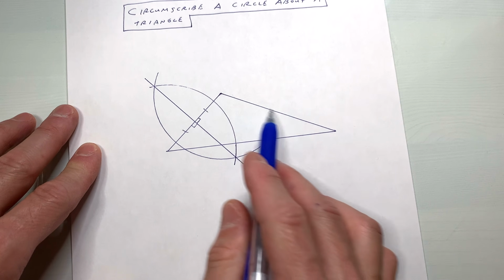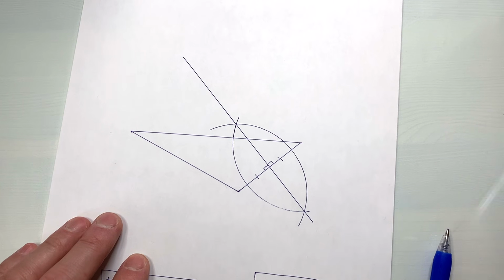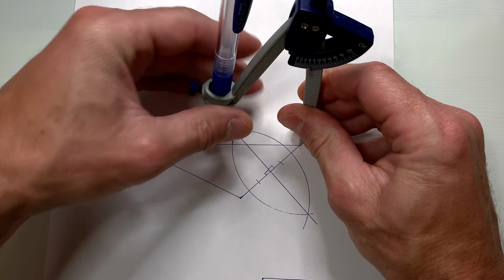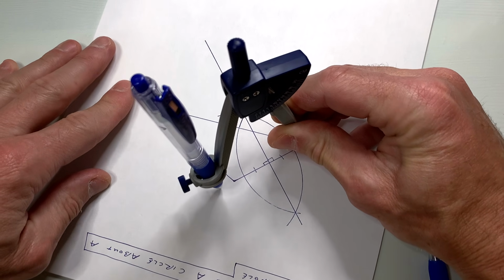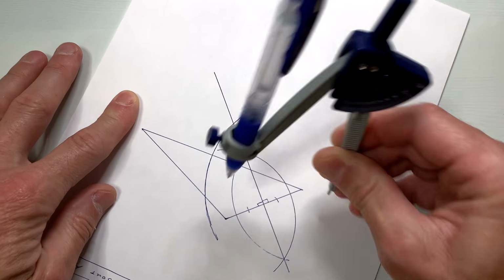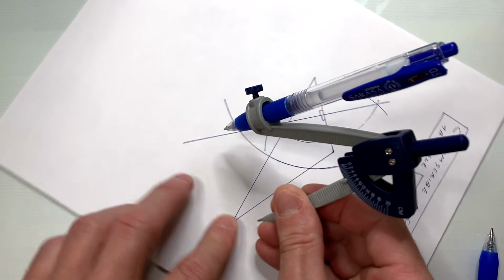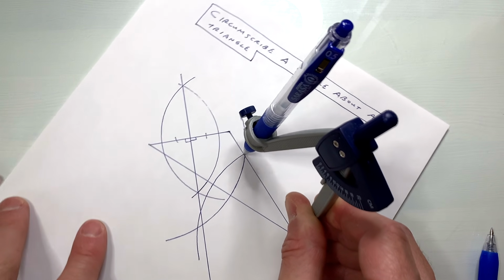Let's go to this other side over here now and draw the perpendicular bisector. So again, I'm going to open up the compass a little bit more than halfway, and I'm going to draw one continuous arc such that it goes above and below that side of the triangle. Go to the other end point and draw that same arc.